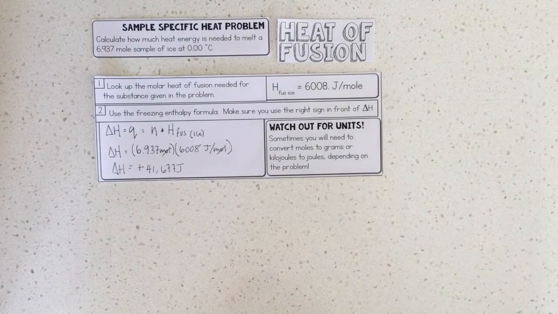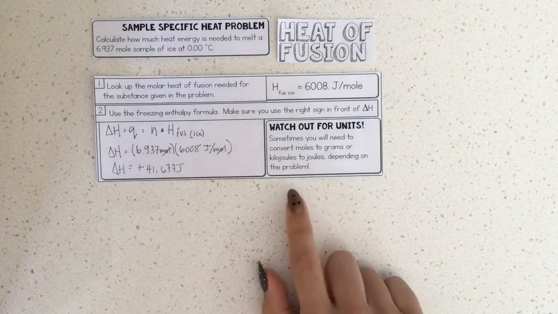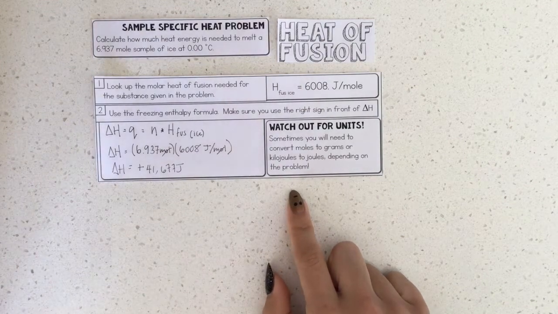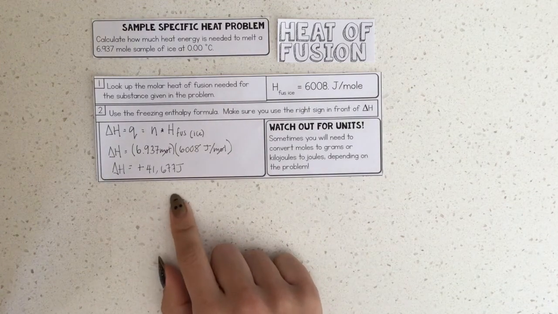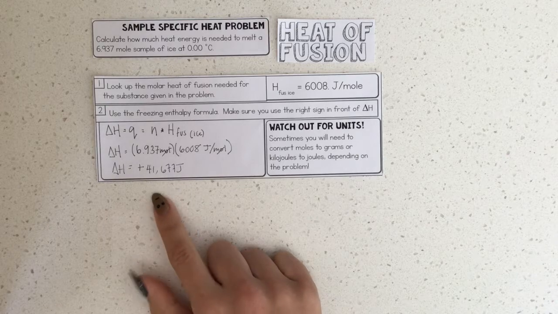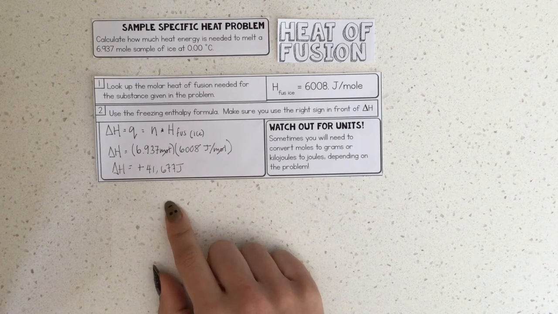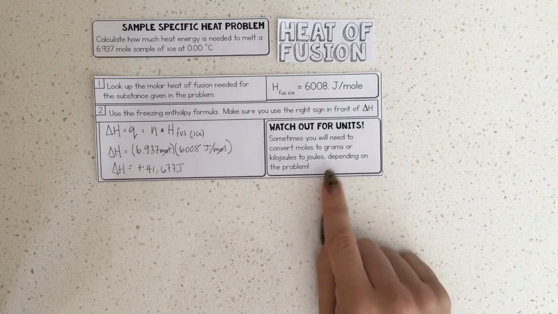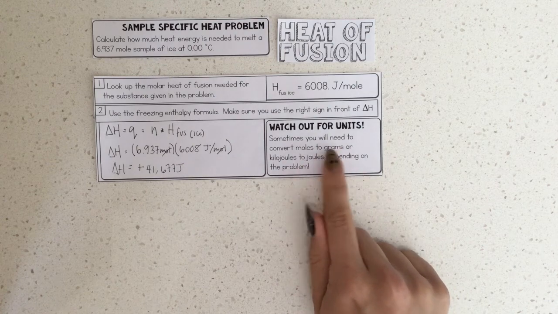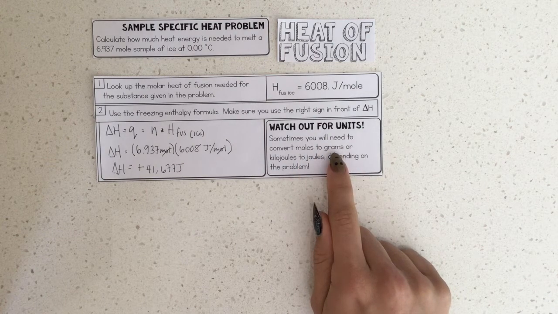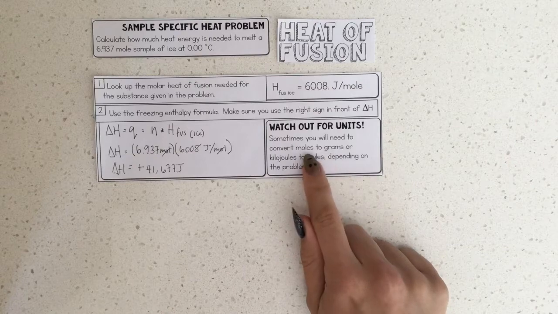See, that's a lot of heat, 41,000 joules. So sometimes you might be asked to convert to kilojoules. If we were trying to get this into kilojoules, we would just divide by 1,000, 41.7 kilojoules. Again, important to know what amount you're given. If you're given ice in grams, you'll have to convert to moles.